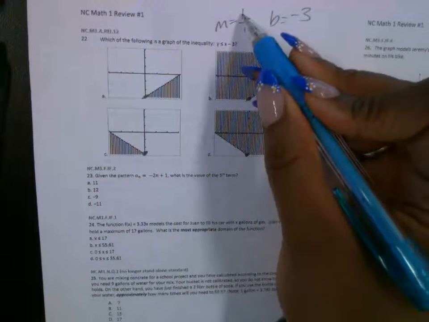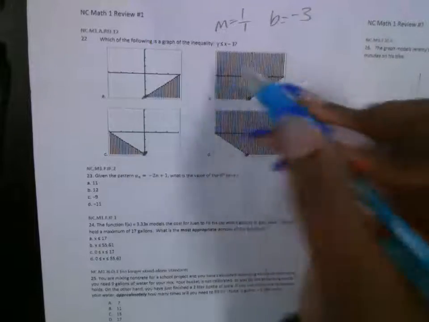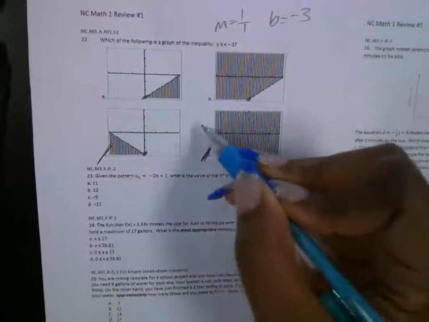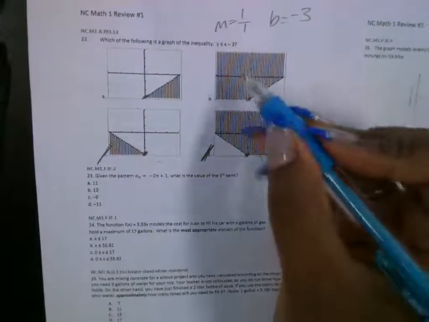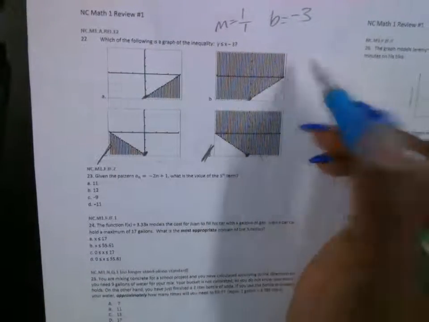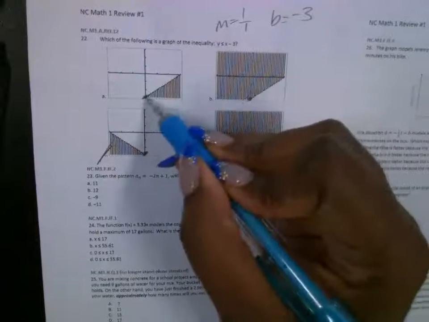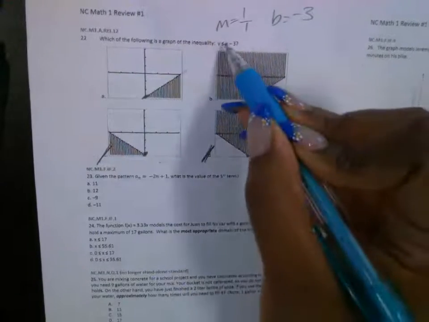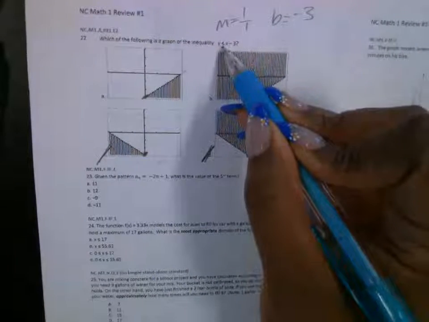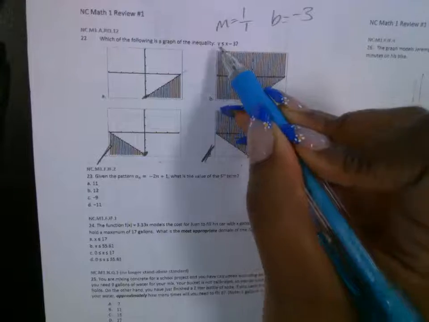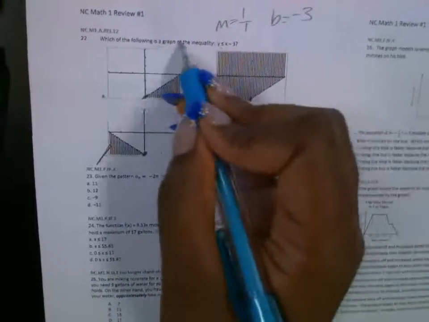The line has a positive slope, so it's going up. So eliminate the lines that are going down. So these are the two. Now it's a solid line. This is a solid line. This is a solid line. And since this is less than, you shade under the line. So this is shading under the line. So this one is the answer.